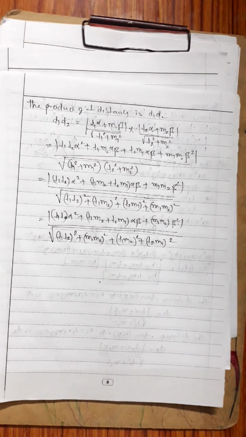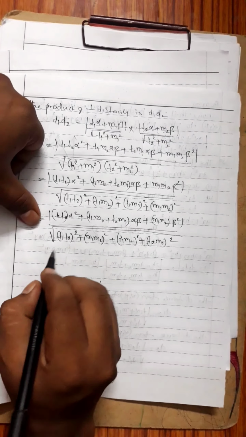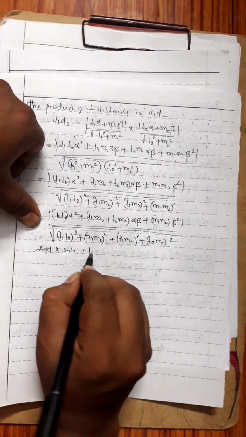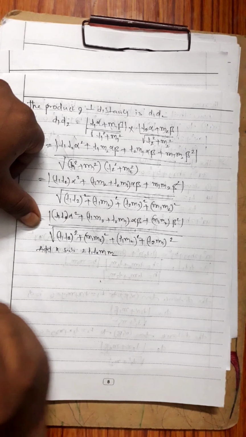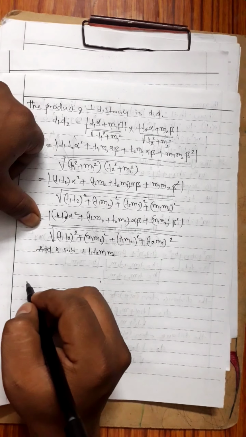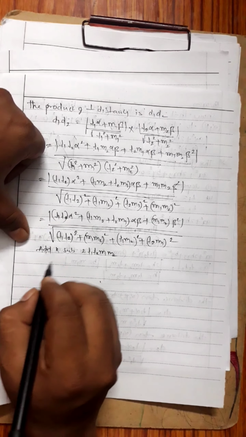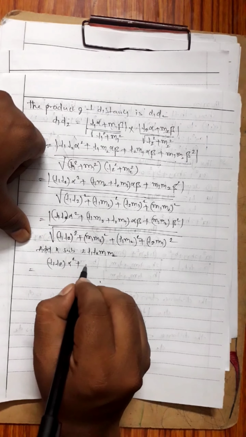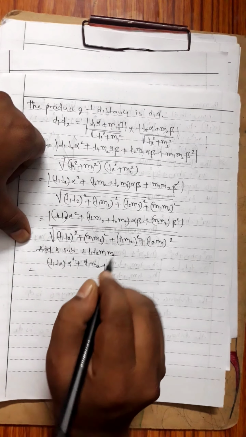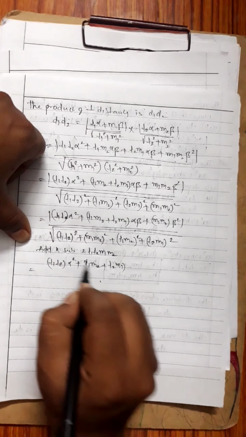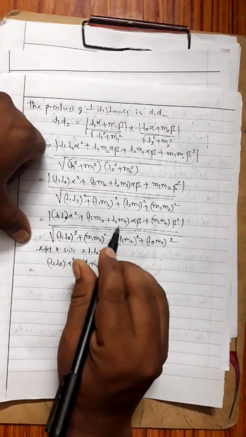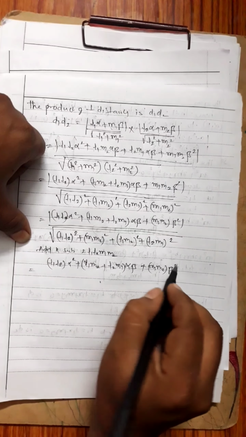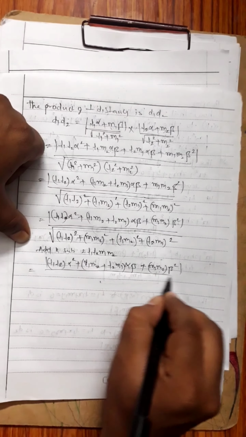So observe here, we have to add and subtract. For the numerator, add and subtract 2 l1 l2 and m1 m2. To convert this into the a plus b whole square form and a minus b whole square form, we get l1 l2 alpha square plus l1 m2 plus l2 m1 alpha beta and then plus m1 m2 beta square, mod, and by the root of.